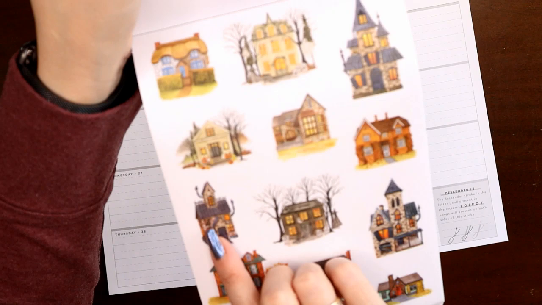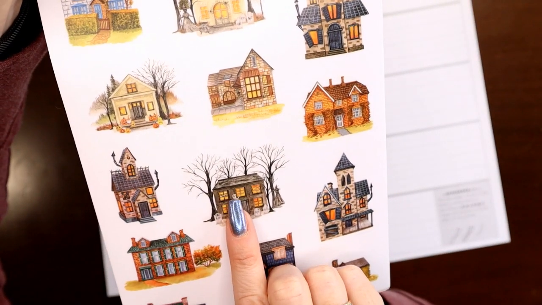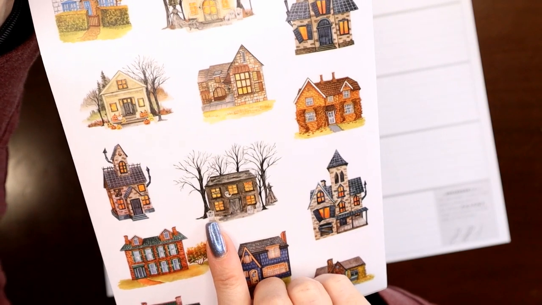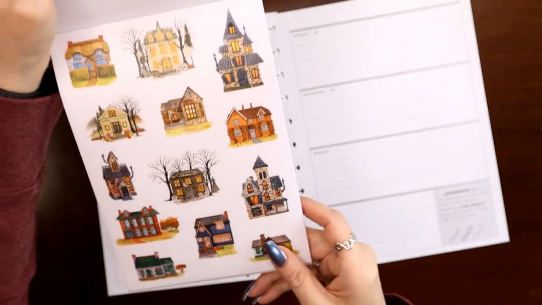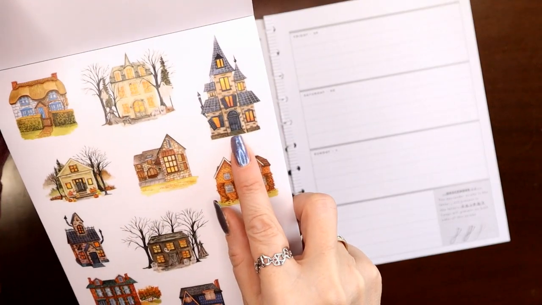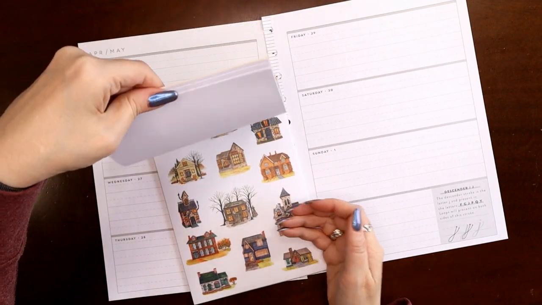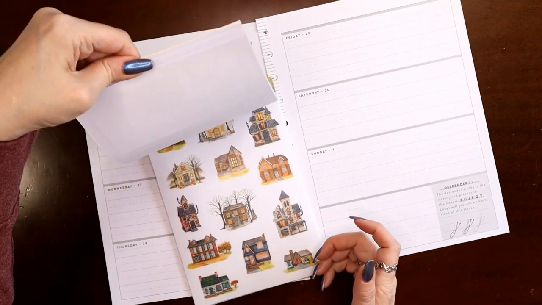Look at this house. If that's not a Halloween house, I don't know what is. And this one with the ghost and the little tombstones. Oh my gosh. So there's fall ones, and this one could be fall or it could be spooky. It definitely reads spooky to me. And you get 2 pages of each.